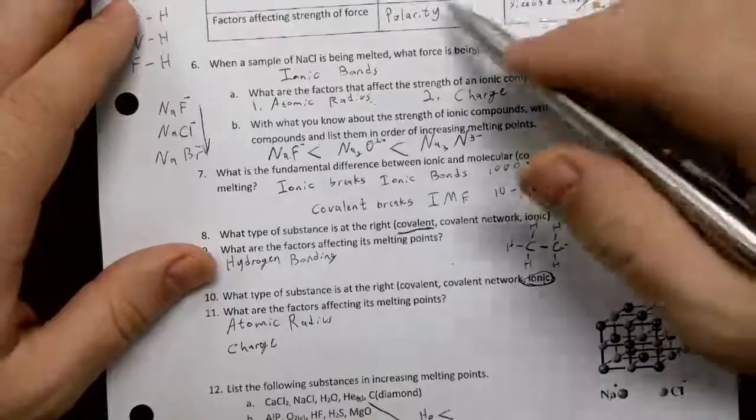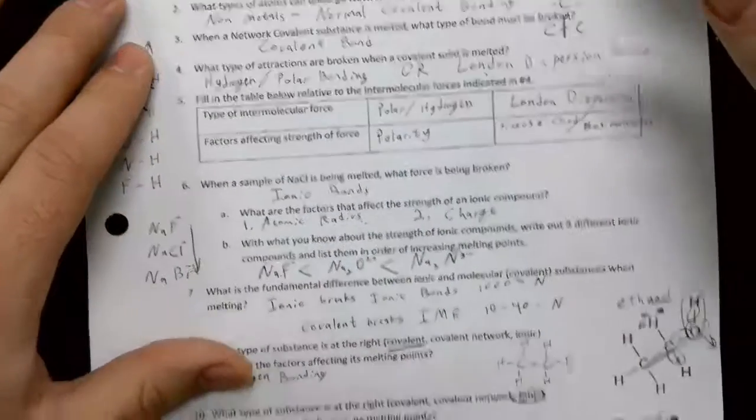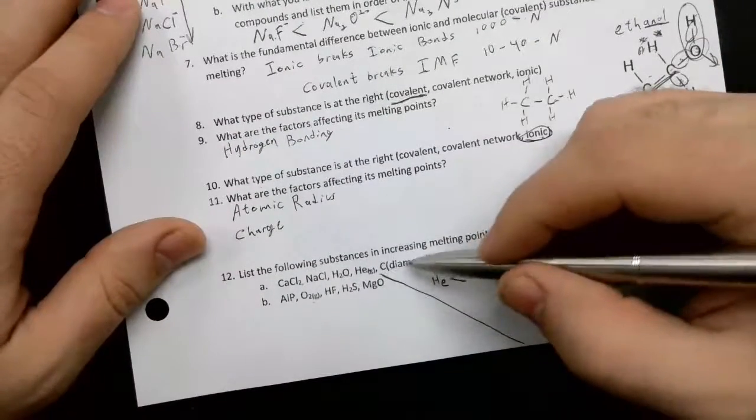Think about it. Well, that's going to participate in hydrogen bonding. Okay. What about diamond? Carbon as a diamond?